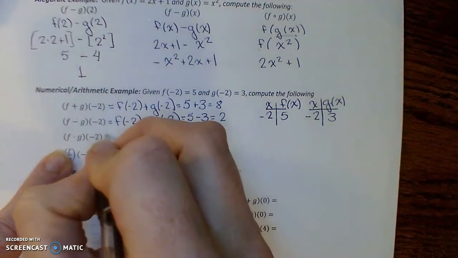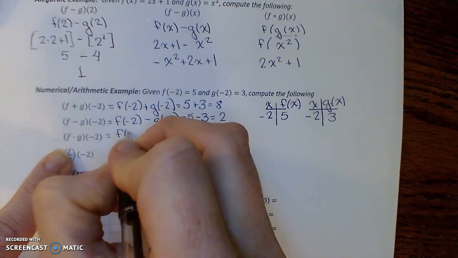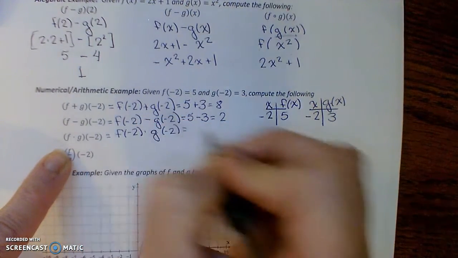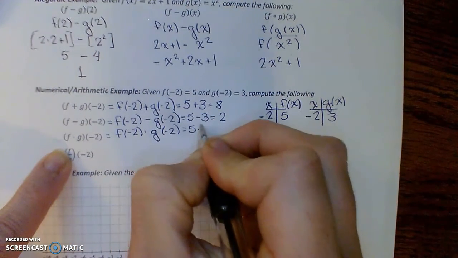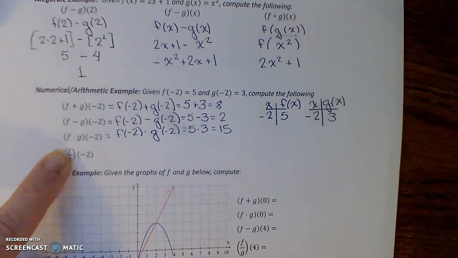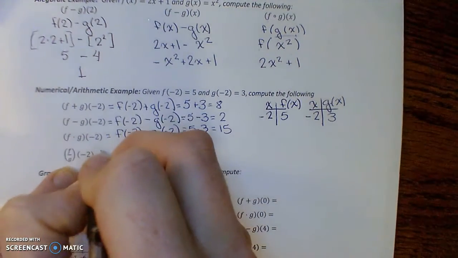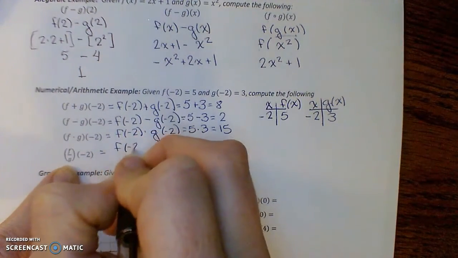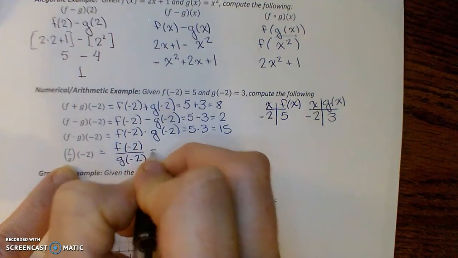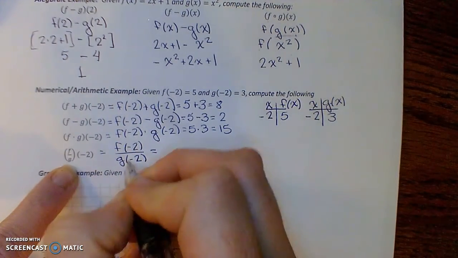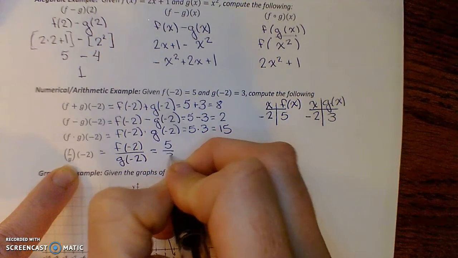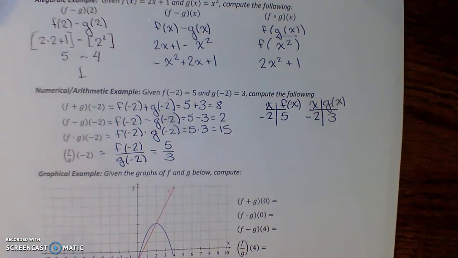If we're doing multiplication, f times g, we would just be doing f of negative 2 times g of negative 2. f of negative 2 is 5. g of negative 2 is 3. 5 times 3 is 15. And if we were dividing, this again gets kind of boring now. We're just taking f of negative 2 divided by g of negative 2. So that'll give us 5 divided by 3, which is 5/3.